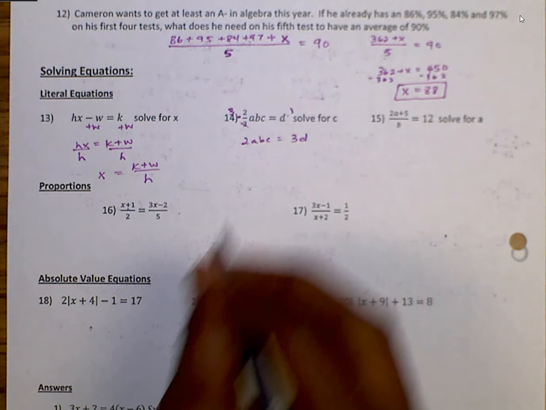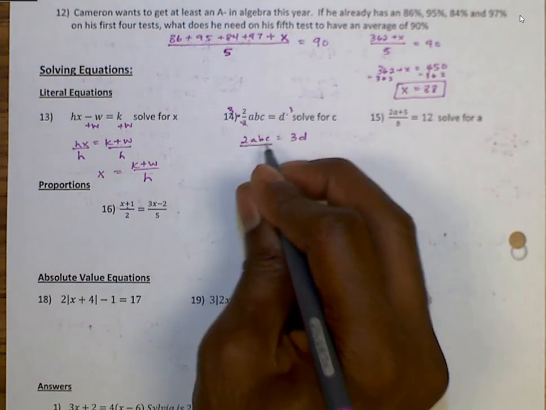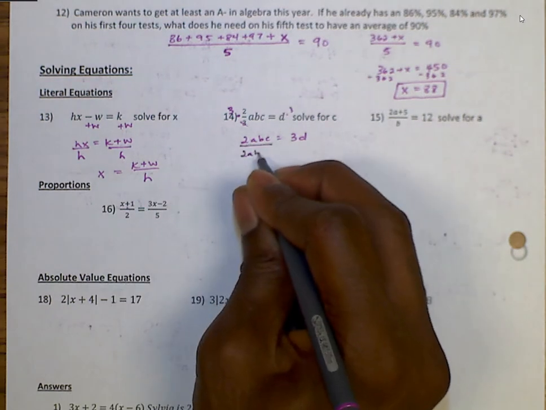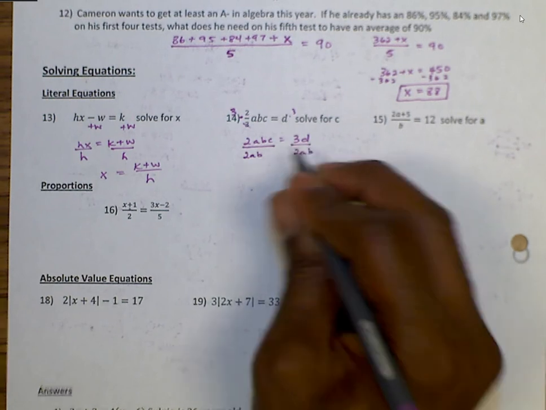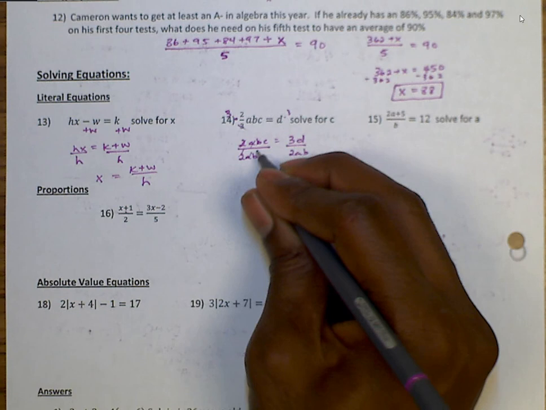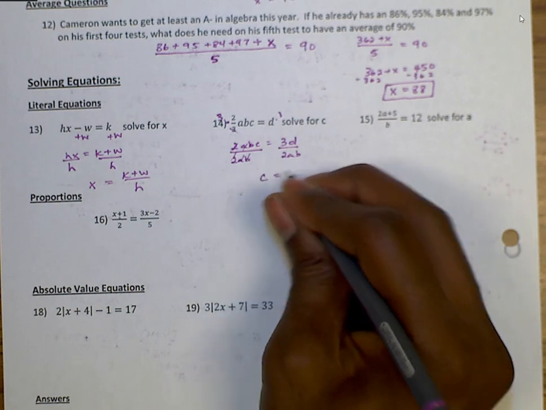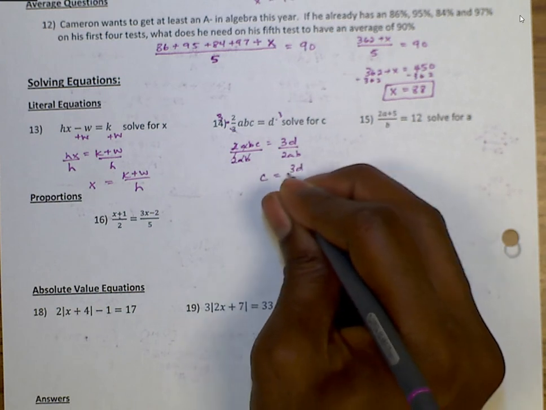Now, what's stopping c from being by itself? 2a and b. They're all multiplying, and so in order to get rid of them, I divide. And it cancels out, cancels out, cancels out. And now we're left with c equals 3d over 2ab.